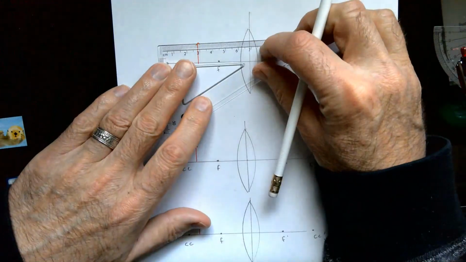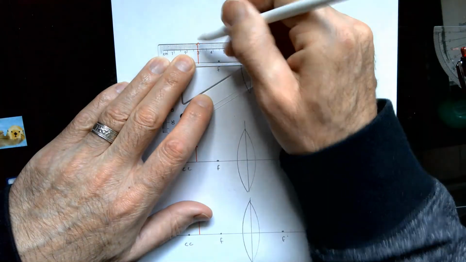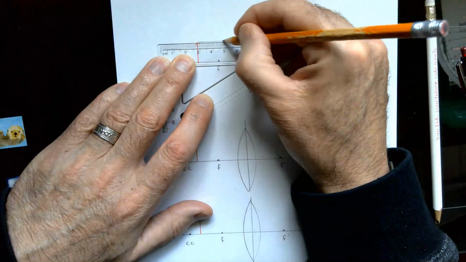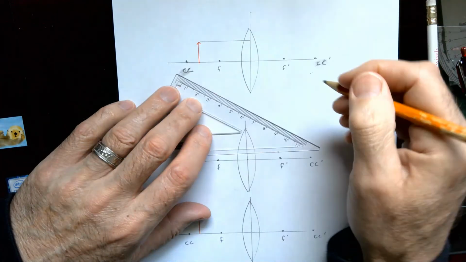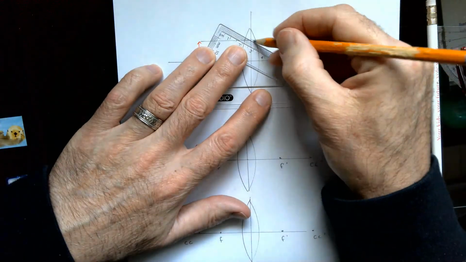The first line you have to draw is parallel to the principal axis. Make sure that you break this down into steps. So you may have to watch this video a couple of times. When it gets to the center of the lens, it changes directions and it goes through F.